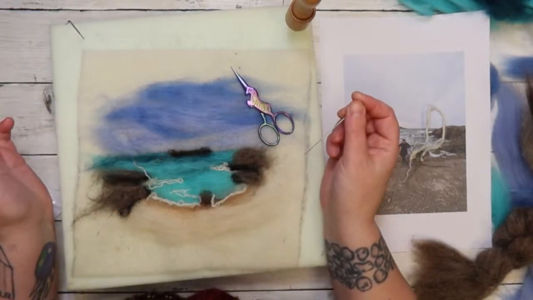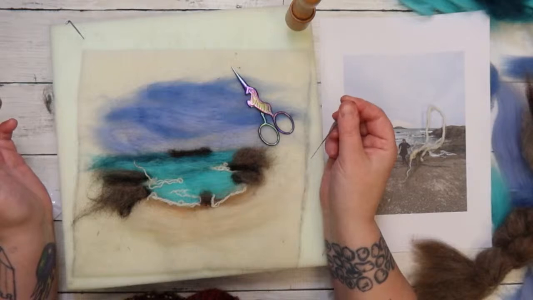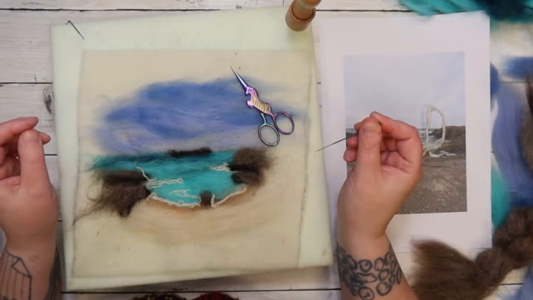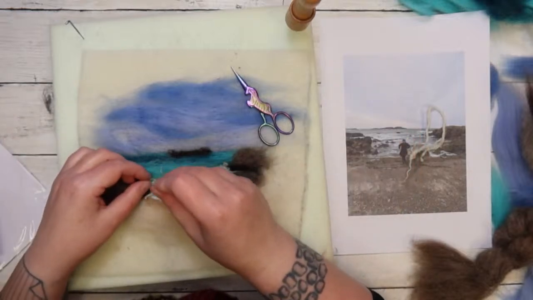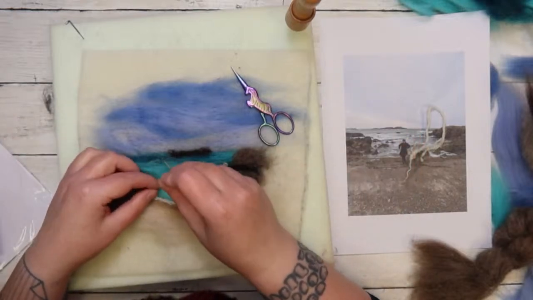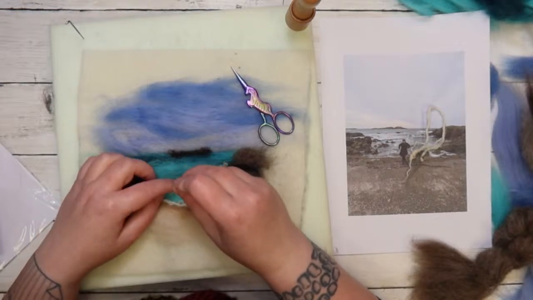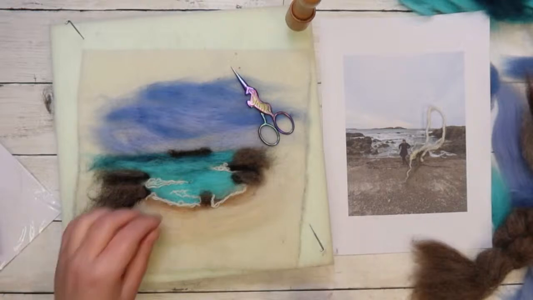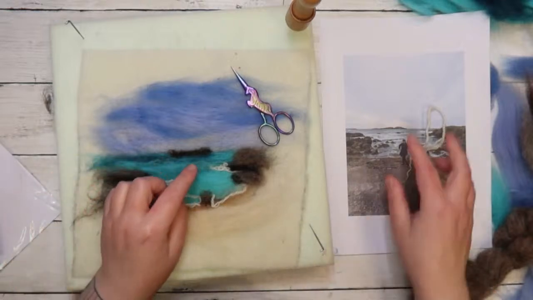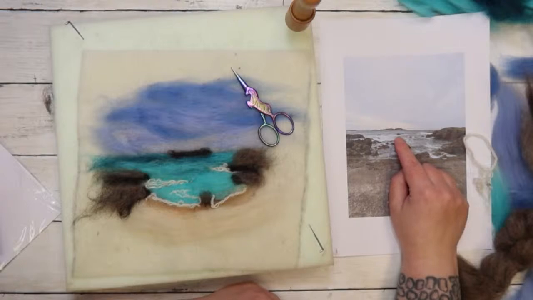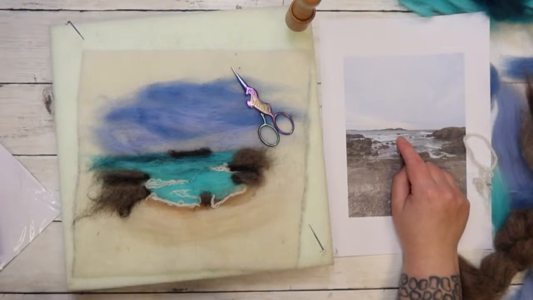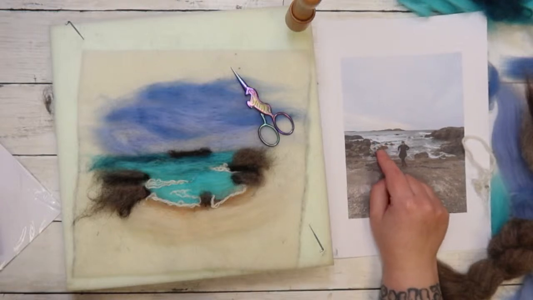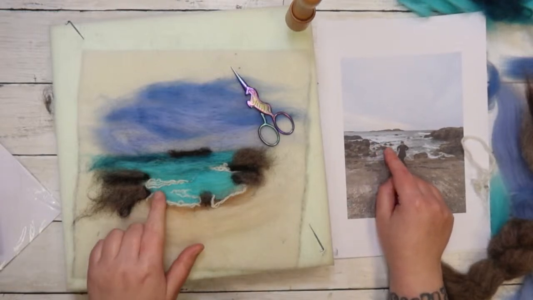Could I put a tree in? I could put a tree in if I wanted to. I think that would overly complicate stuff. There we go. And I like this rock just there. So I'm very tempted to put that in. I don't think I'm going to put, am I? Yeah, no I am. I'm going to add those rocks in.